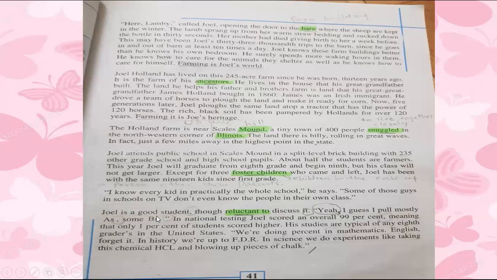Joel is a good student, though reluctant to discuss it. There are some students who are shy, who feel a little fearful or timid. But they are good students overall, so he's of the same type. Yeah, I guess I pull mostly A's and B's. This is how he was performing there, right?